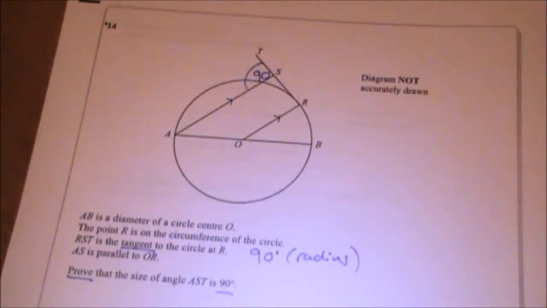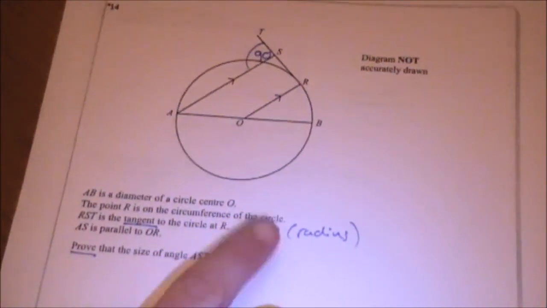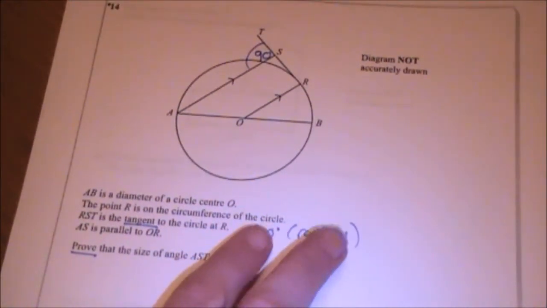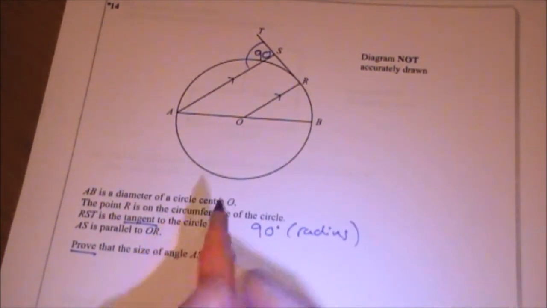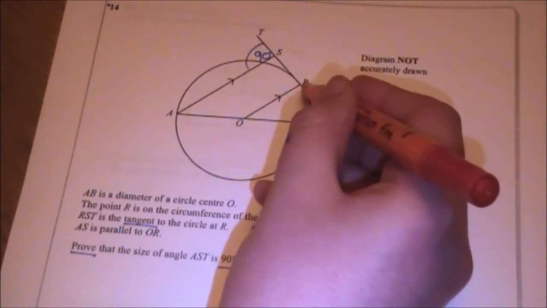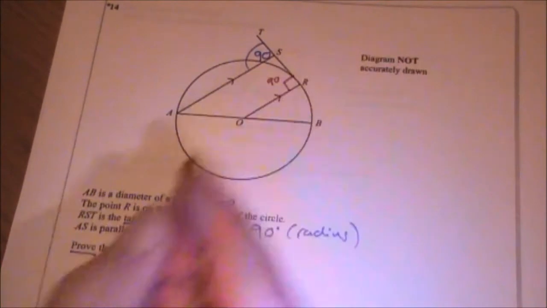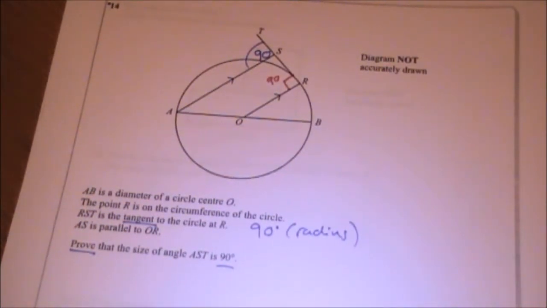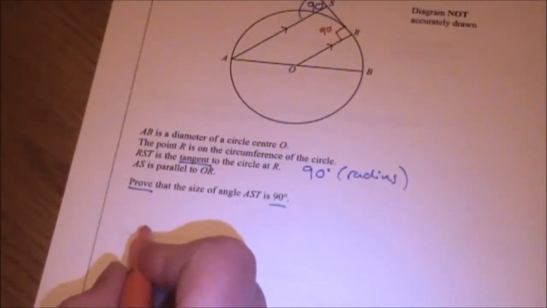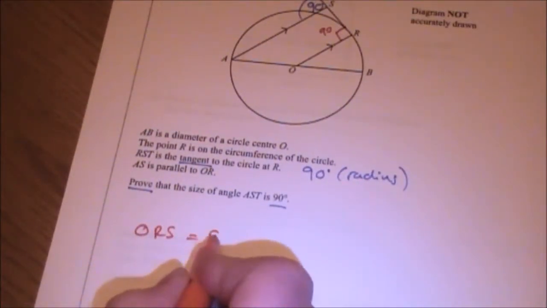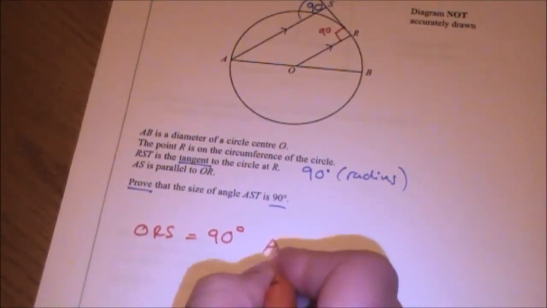Now you may be tempted to think, oh yeah, tangent, 90 degrees, that's my proof. No. A tangent has to meet the radius or diameter, okay, for it to be 90 degrees. And as if by coincidence, up here we just happen to have a radius, and there we happen to have a tangent. So that there is 90 degrees, and that's where I use this rule. So I'm going to make the statement that ORS equals 90 degrees because it's angles.